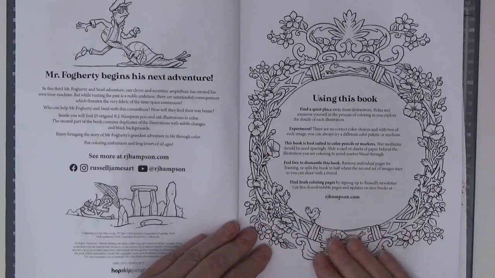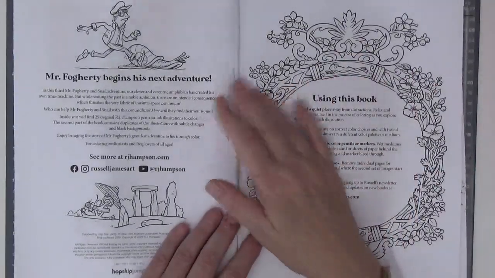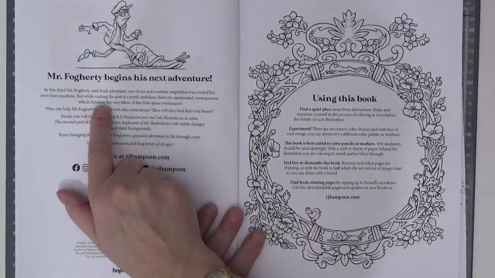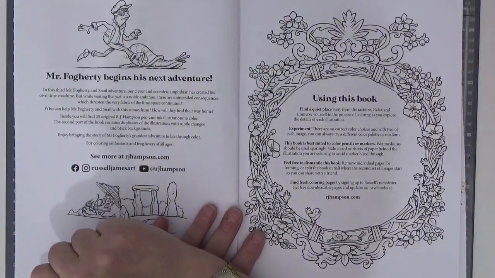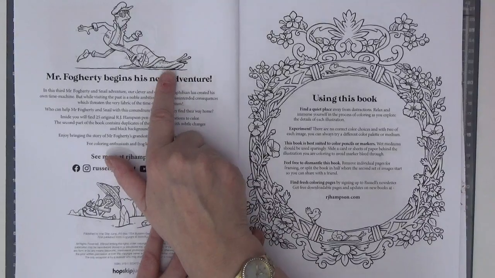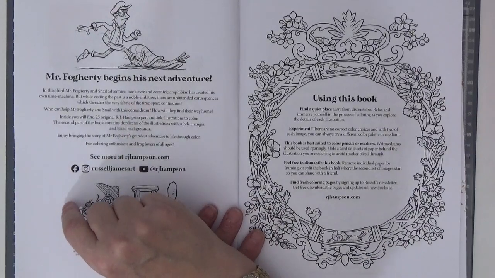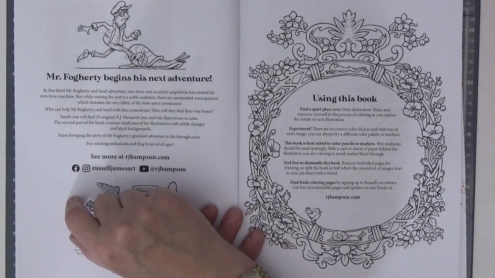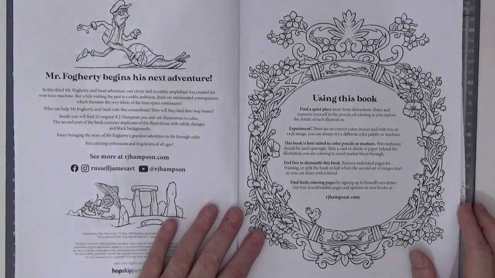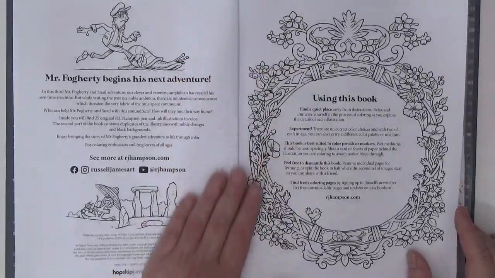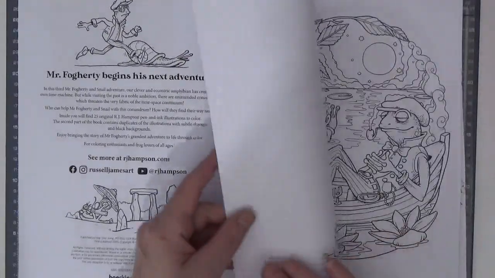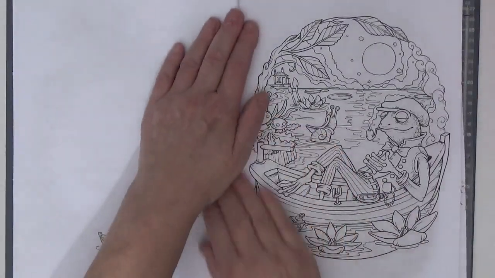So the usual, using this book, RJ tells you when to do it and how to do it. And then here we've got the little bit of blurb that says, this is the third Mr Fogherty and Snail adventure, and I must admit I have fallen head over heels in love with Snail. And our clever, eccentric amphibian has created its own time machine. But while visiting the past is a noble ambition, there are unintended consequences which threaten the very fabric of the space-time continuum. So we've got a lovely little story that goes along with these images.